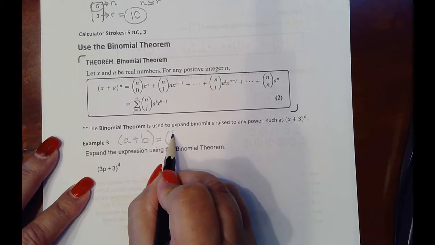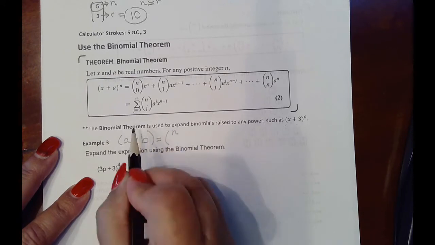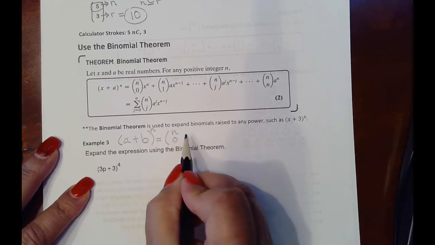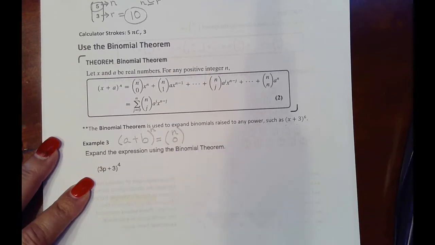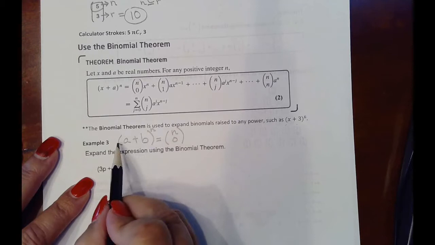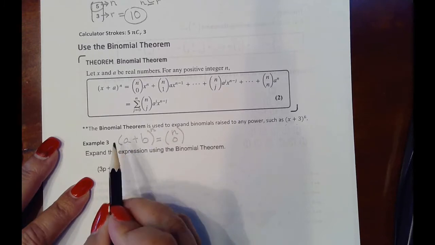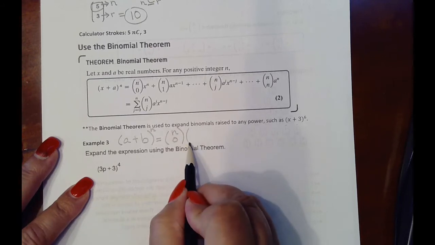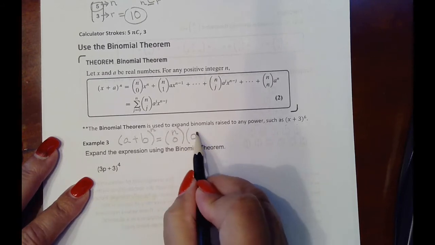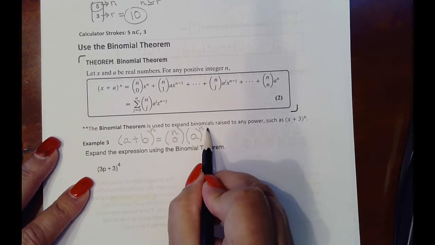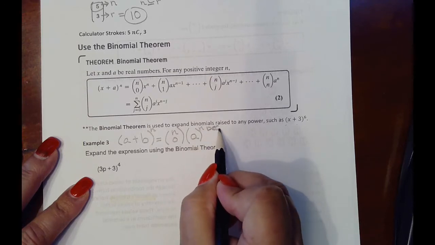You're going to start off with the n, whatever this value is right here. You're going to start off with that over 0 as your first coefficient. You're going to take the first term of the binomial, and you're going to also raise that to a power n, and these are going to decrease.